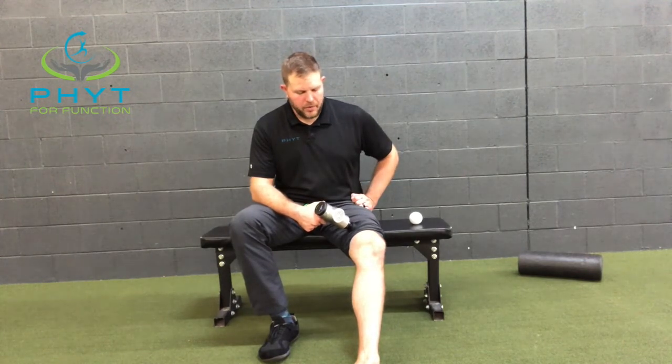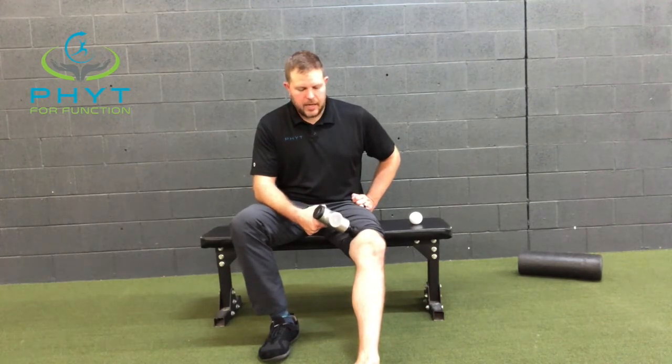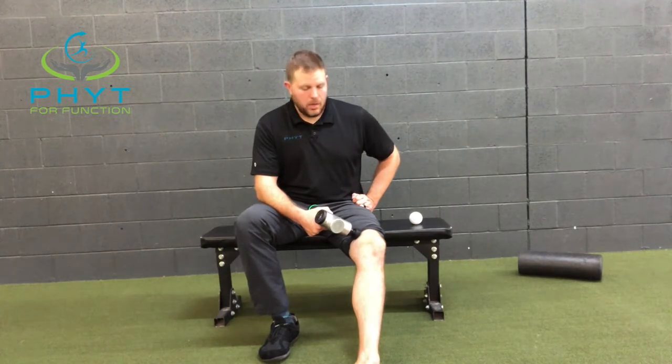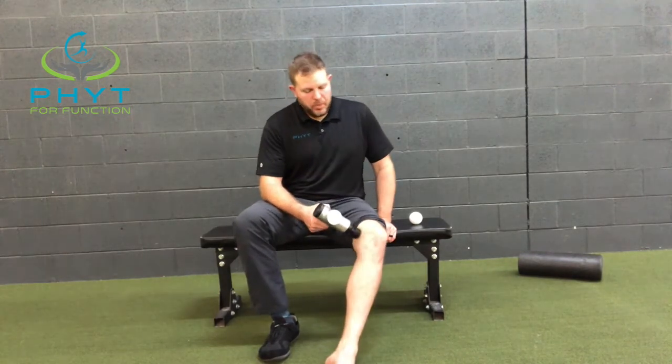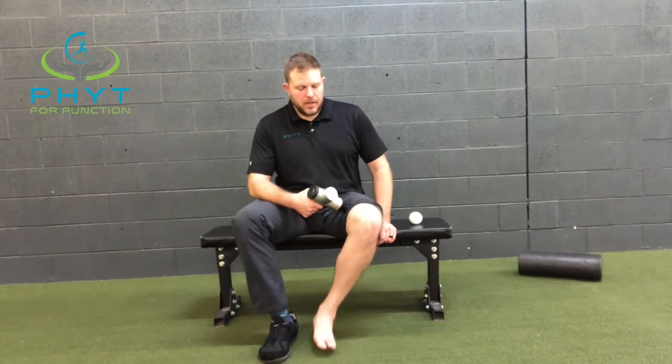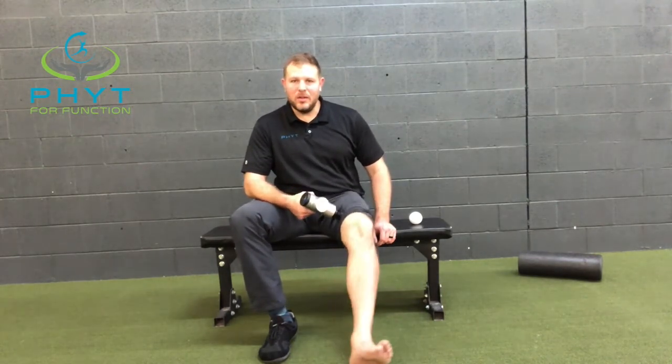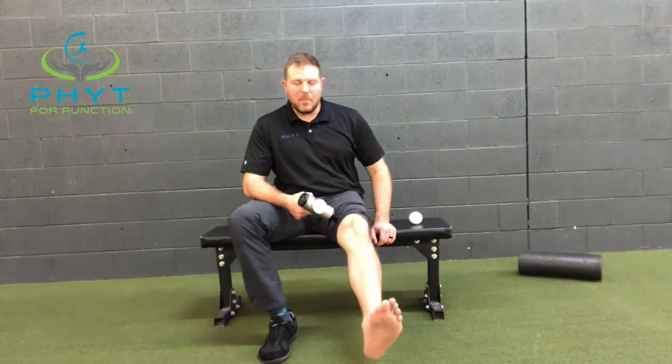So I'm just going to hold that for 30 seconds, and then I'm going to scan and move around. One of the other things that I can do here besides just holding for 30 seconds is something we call a pin and stretch. With the pin and stretch, I'm going to find a tender spot, pin it, and then to stretch it, I'm just going to move my knee back and forth. Now this is a little more intense, you're going to feel it a little more, but same idea, you're going to feel it loosen up as you go.